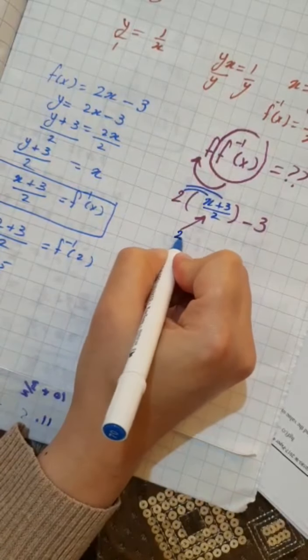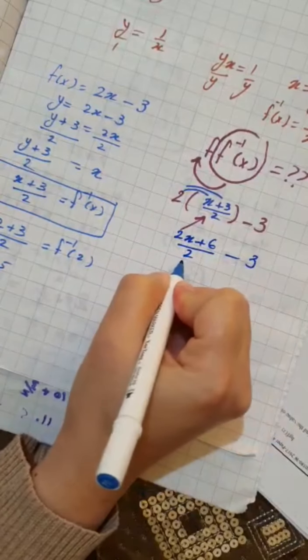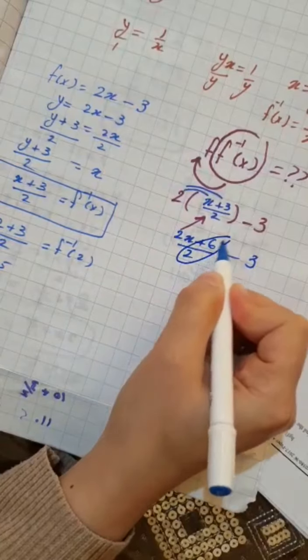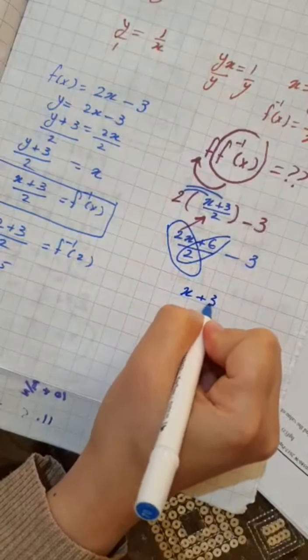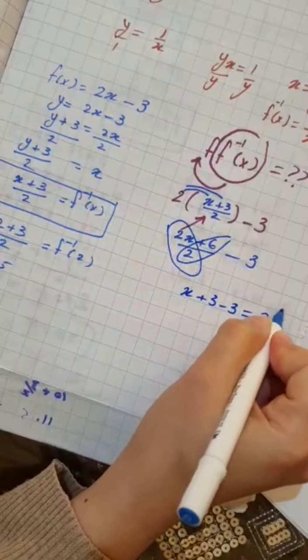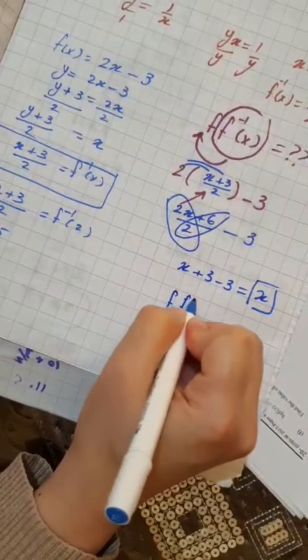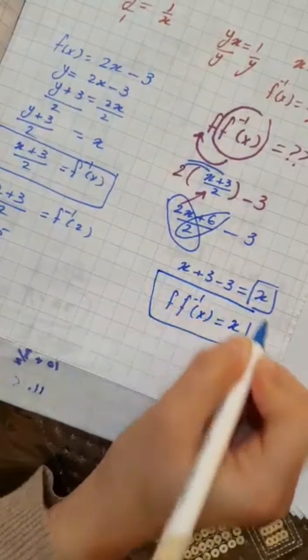So it will become 2x plus 6 over 2 minus 3, and you can simplify your work because we have a plus sign here. I'm going to divide 6 by 2 and I'm going to divide 2 by 2. I'm going to get x plus 3 minus 3. So the last answer will be x. So when the question asks me to find f of f inverse of x, the answer will be only x.